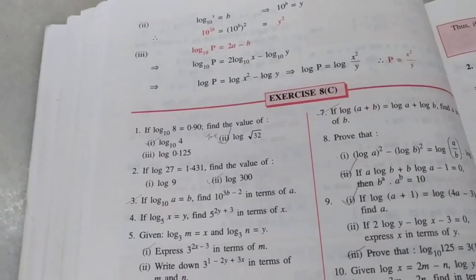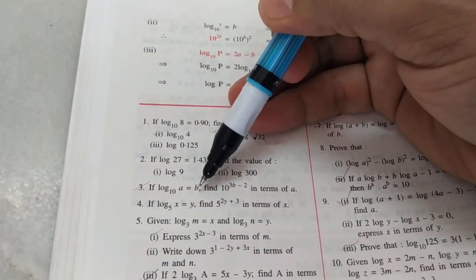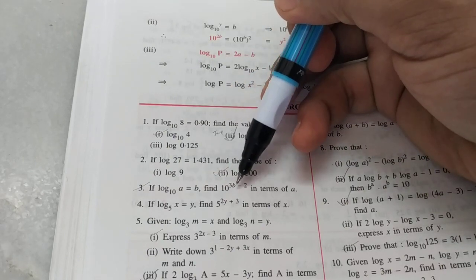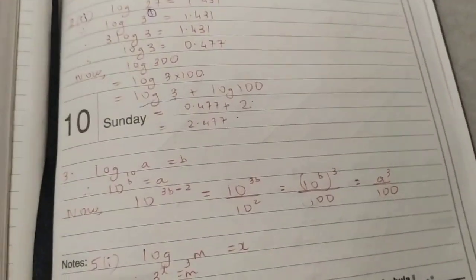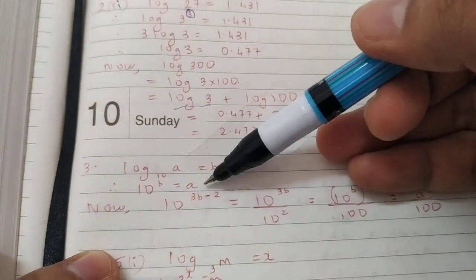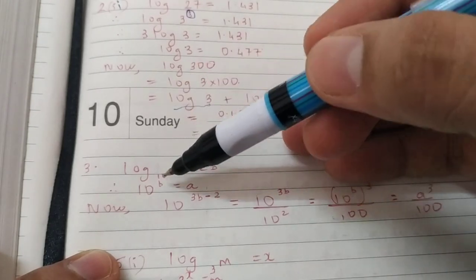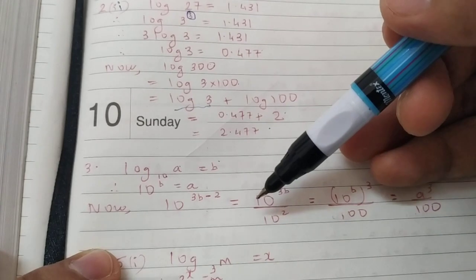Next, in question 3, they've given if log of A is equal to B, then find the value of this in terms of A. So here the first thing we'll do is we'll convert the logarithmic equation into an exponential form of equation. Remember, the base raised to this is equal to this was the exponential form.